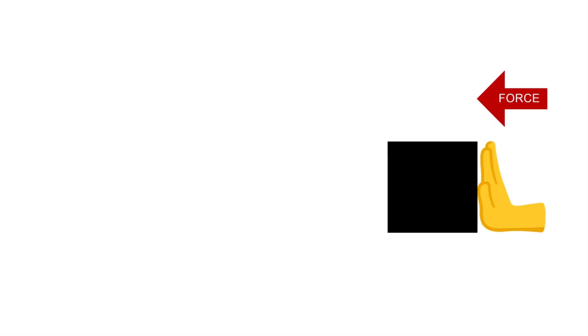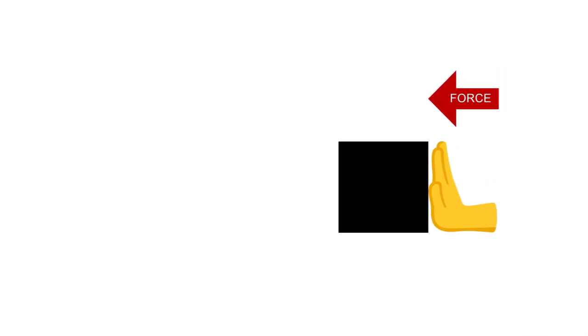According to Newton, if we take this stationary object, we need to apply a force to the object to accelerate it. Then, when the force is removed, the object will continue to travel at a constant speed until an opposing force slows the object back down.